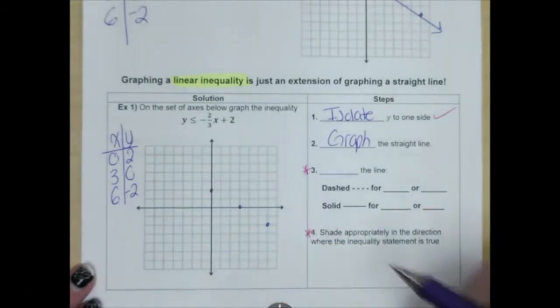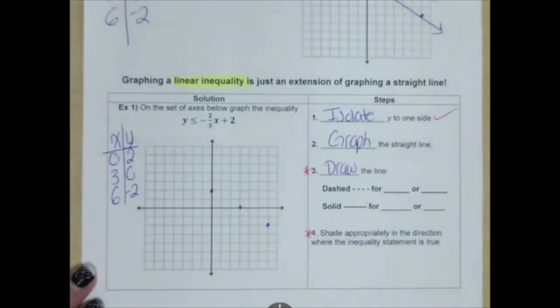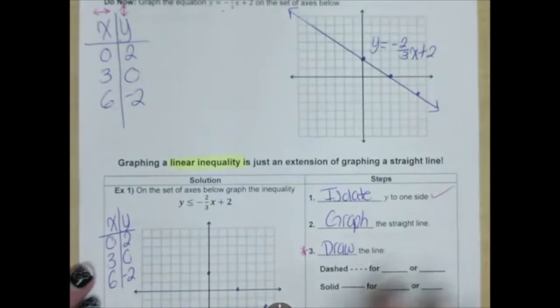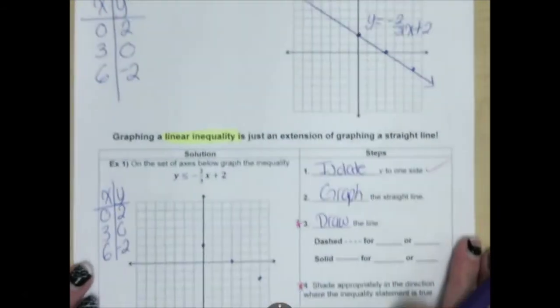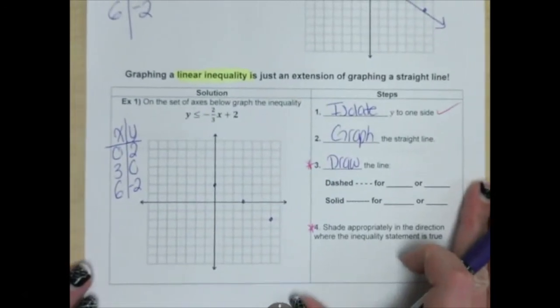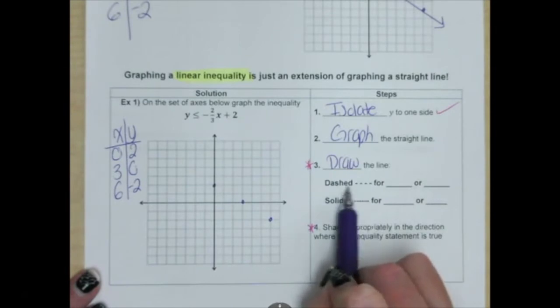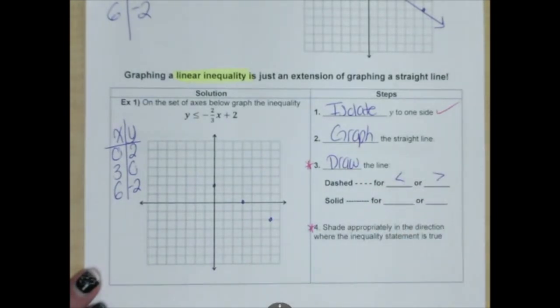Step 3 says I have to graph that line. If it was an equation like the do now, it's always going to be a nice solid line. But when it's an inequality, it's a little different. I have to check. A dashed line has a less than or a greater than symbol as the inequality.